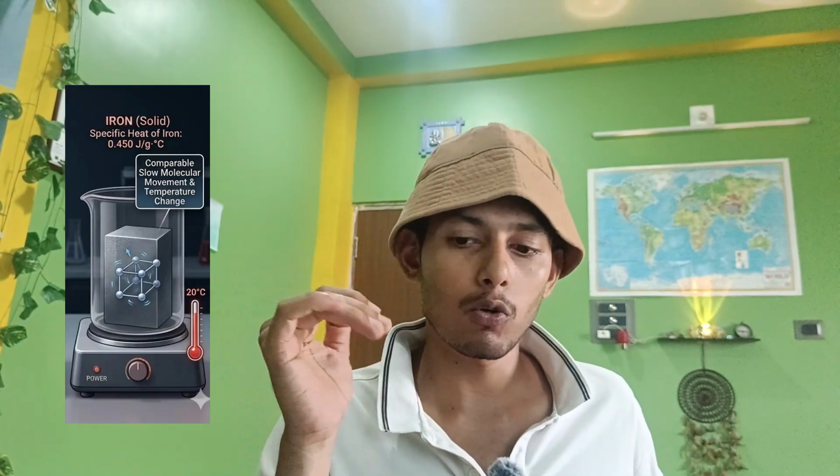This is my theory. And for your information, the specific heat of ice is 2.09 joules per gram degree centigrade. The specific heat of water is 4.184 joules per gram degree centigrade. The specific heat of milk is near to water, at 3.8 joules per gram degree centigrade, because milk is also a liquid and it also contains water. In fact, iron, the metal, has a much lower specific heat, around 0.450 joules per gram degree centigrade.